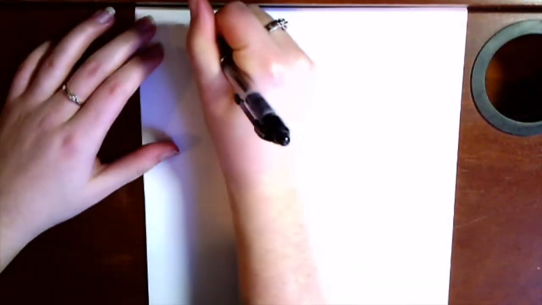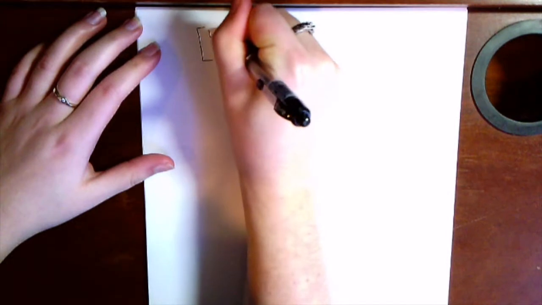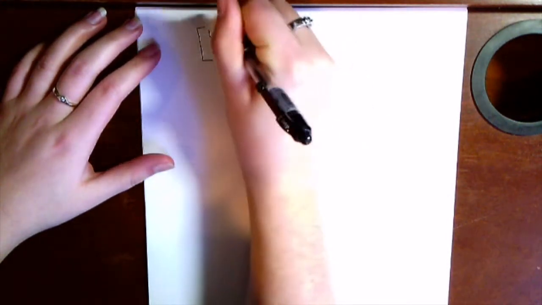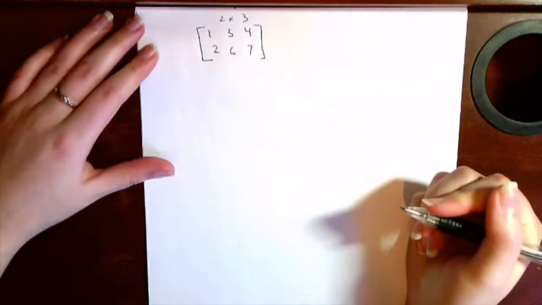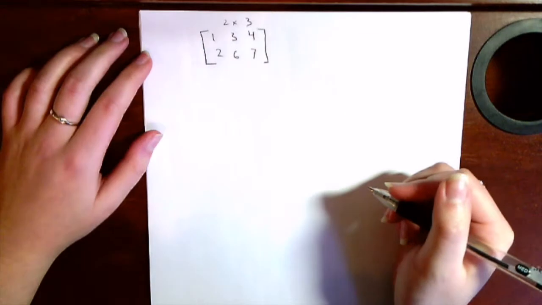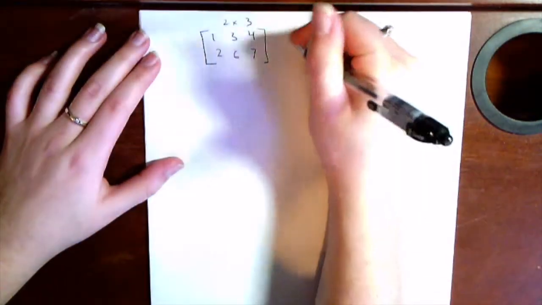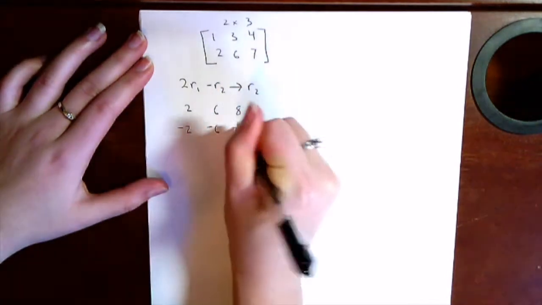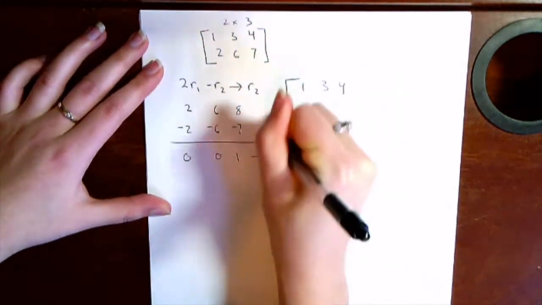You can also find the null space of a non-square matrix. This matrix is a 2 by 3 and is dependent. The second column is a multiple of the first column. So I want to start by attempting to put this into upper triangular, by first trying to turn the first component of the second row into a 0. I do this by doing 2 times row 1 minus row 2 sent to row 2, and get 0, 0, 1 as the second row.